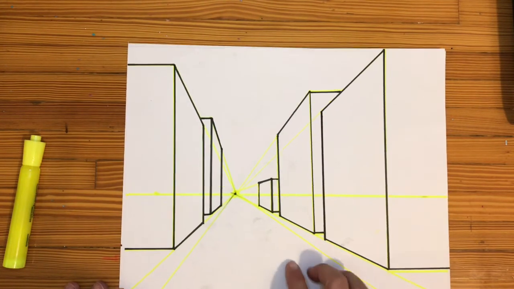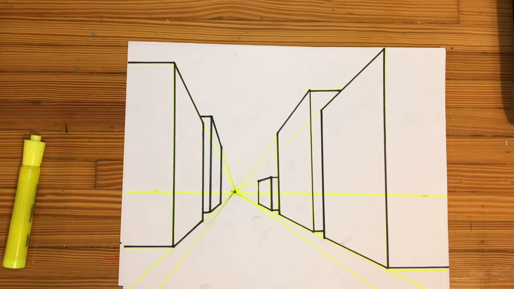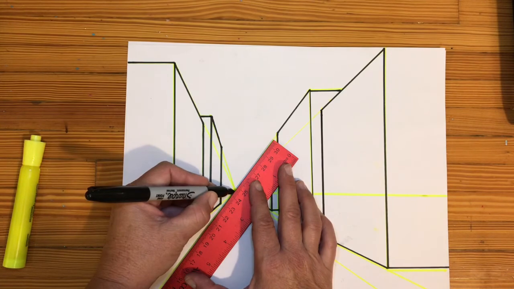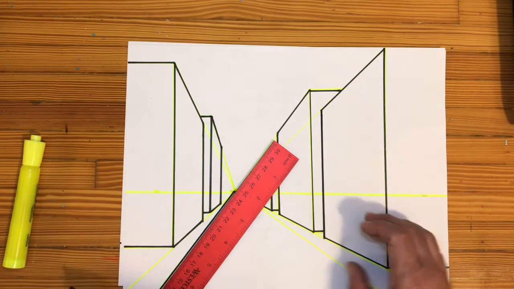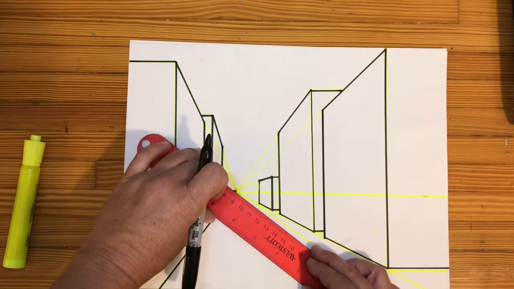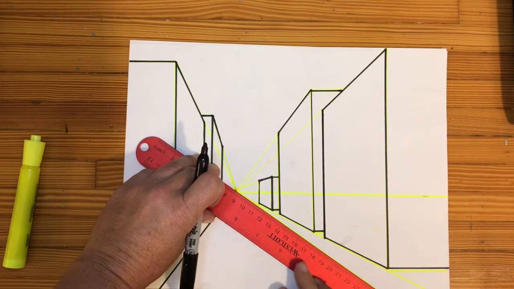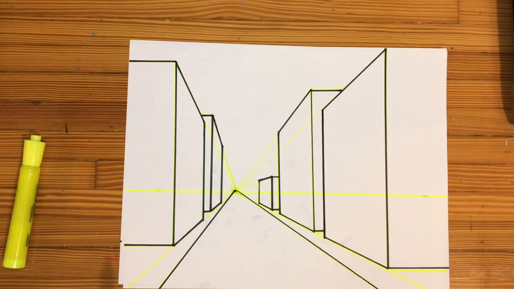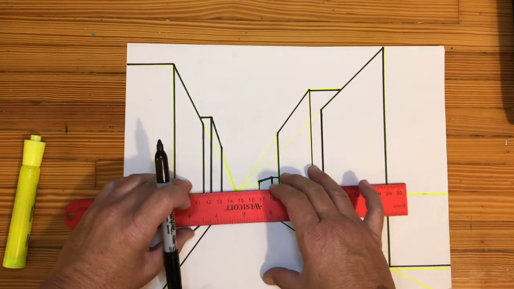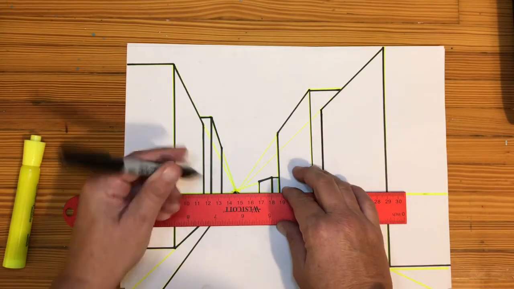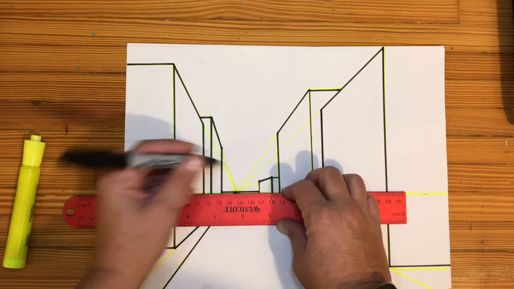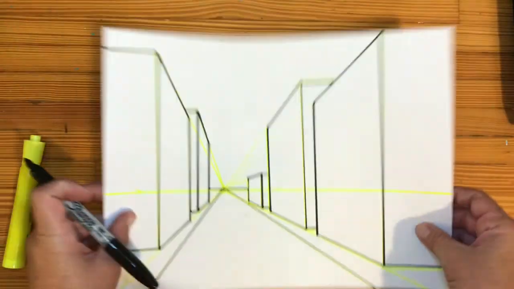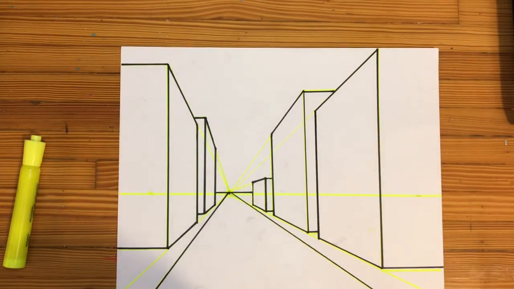I still have my sidewalk. I still have my road. I'm going to go ahead, trace my road line. And I'm going to trace the little bit of horizon line I have peeking back behind these buildings. Okay, this is part 1, and I'll see you for part 2.